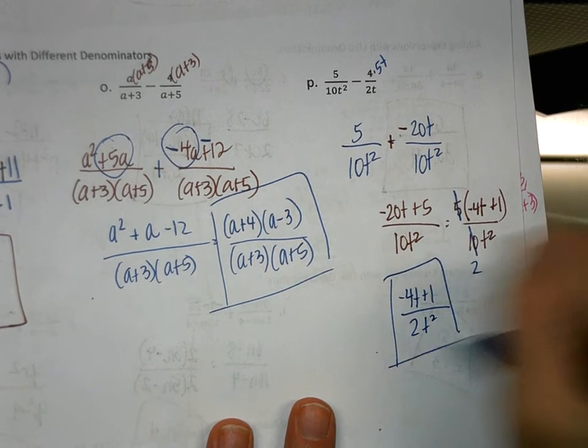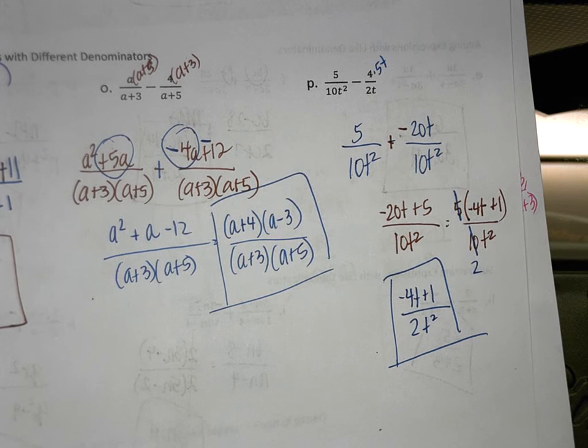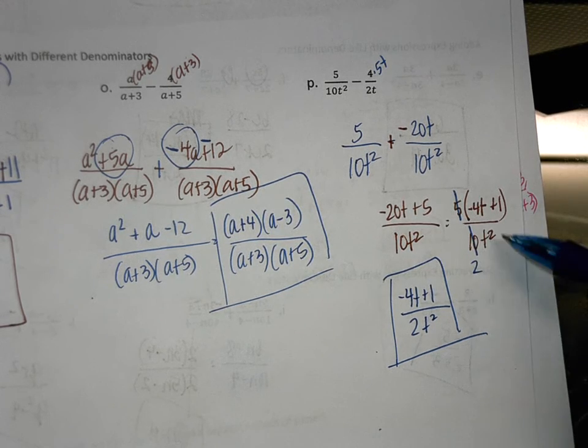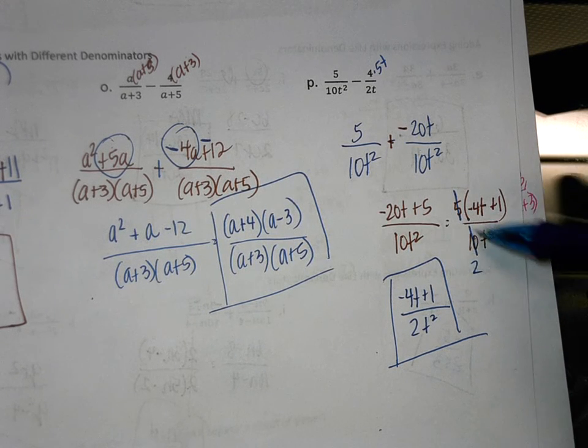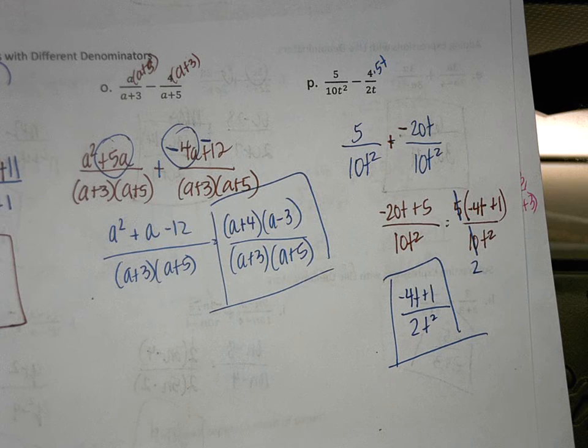How come you could divide the 5 and the 10? I thought the 10 was connected to the t. This is 10t squared, right? There's no pluses or minuses there. And so you can reduce the 5 and the 10. It's only when there's plus or minuses that they have to be exactly the same. Oh, okay. All right, any other questions on this one? Oh, good.